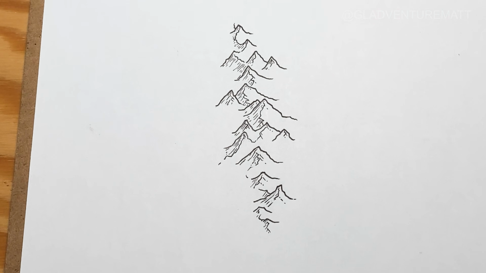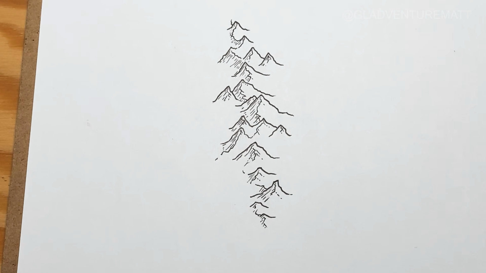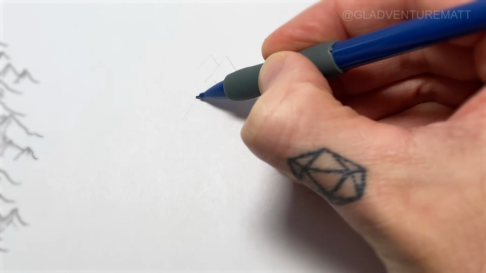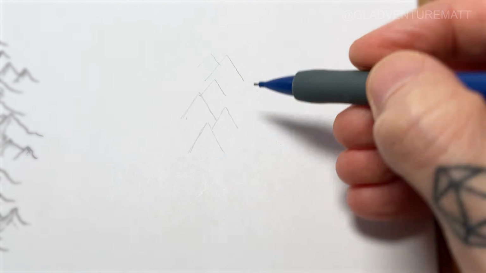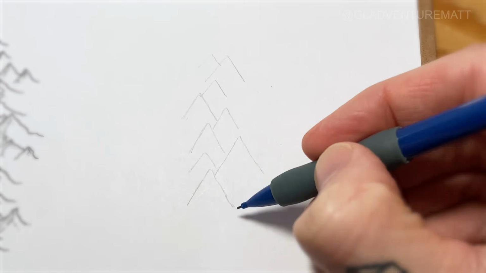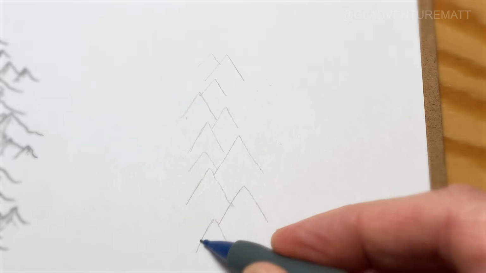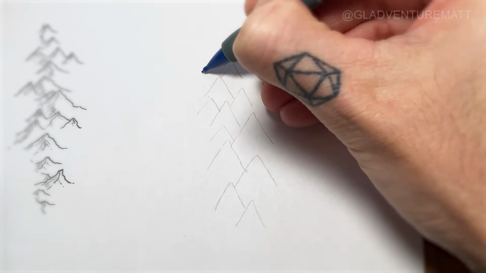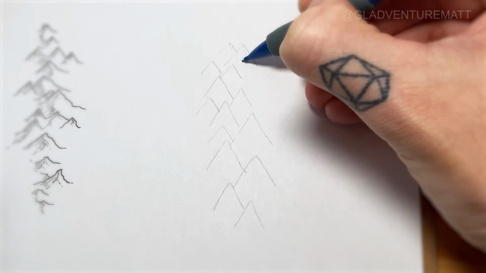All right, let's move on to one last mountain range design. We are gonna go with our more straight lines and simple triangle shapes, just like our first example, creating just a bunch of random triangle shapes, but just using the top two lines of our triangle, leaving the bottom open. We're creating some dynamics with smaller, bigger mountains, some tucked behind, some in front.